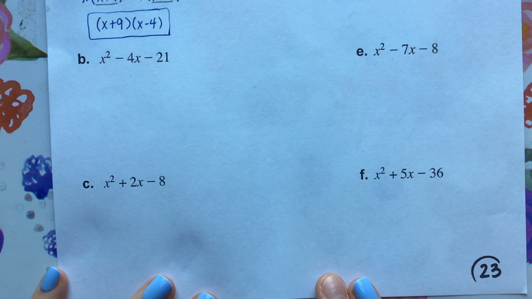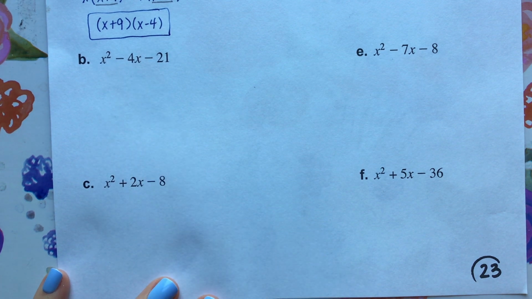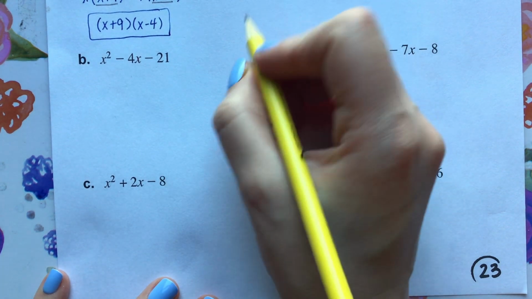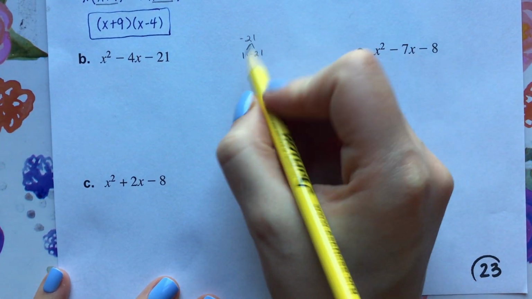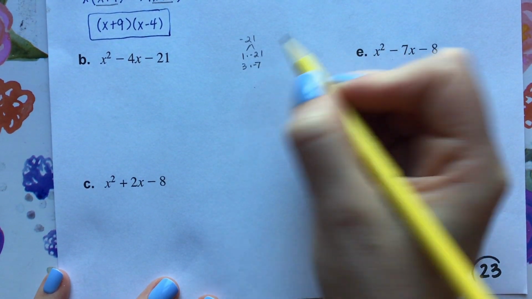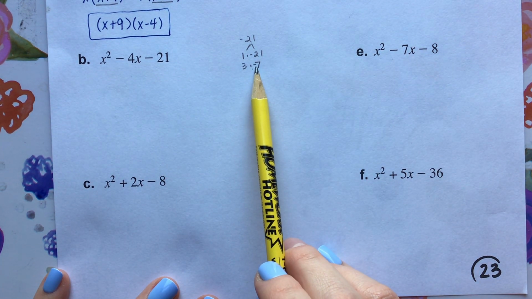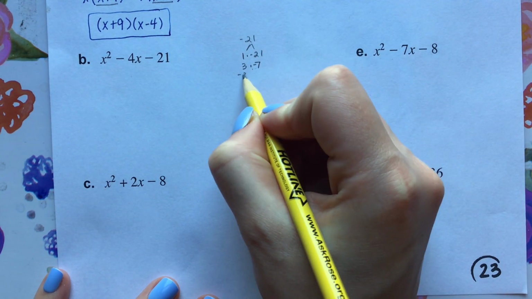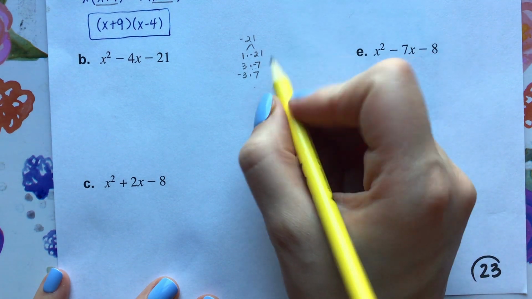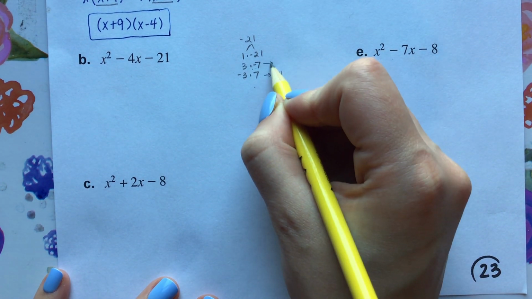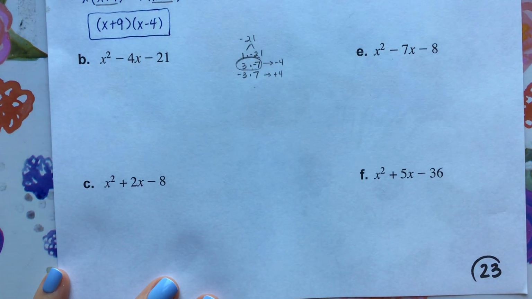All right, let's do that again in example B. So I'm looking for multiples of negative 21 that add to negative 4. Let's just list some multiples of negative 21. For example, 1 times negative 21, or 3 times negative 7. Here we've found our multiple already. Make sure the negative is on the 7 and not the 3, because if I had negative 3 times 7, these add to positive 4, while these two add to negative 4. So that's why I want to use positive 3, negative 7.